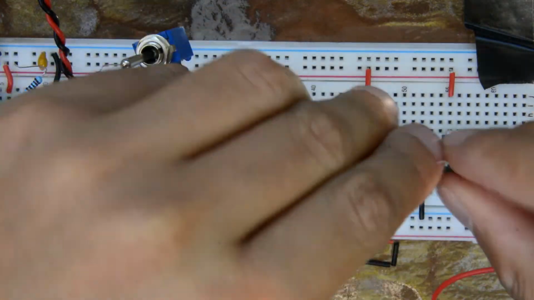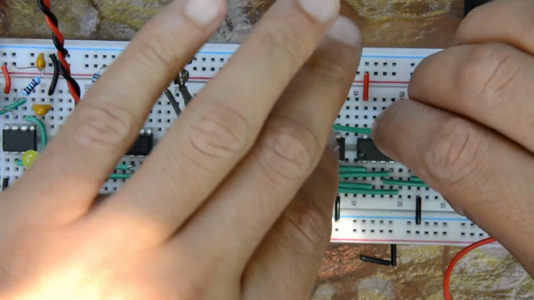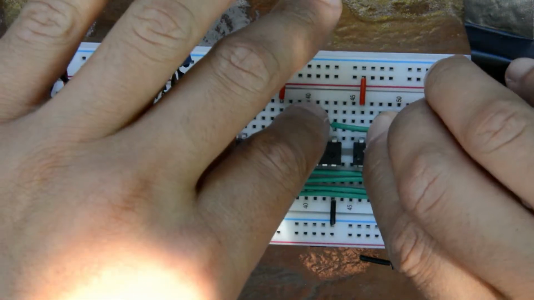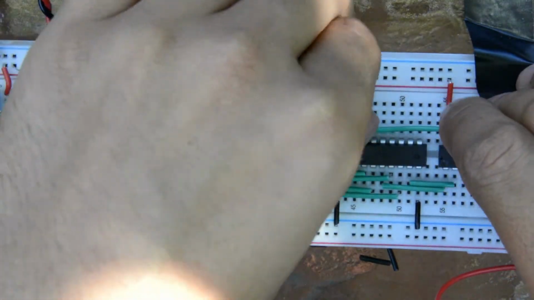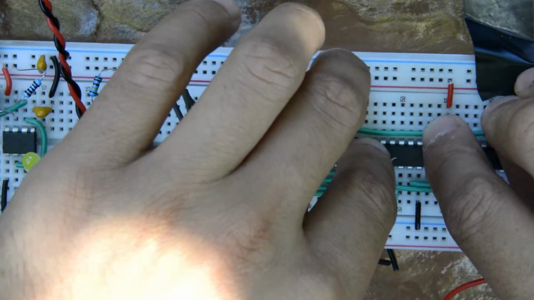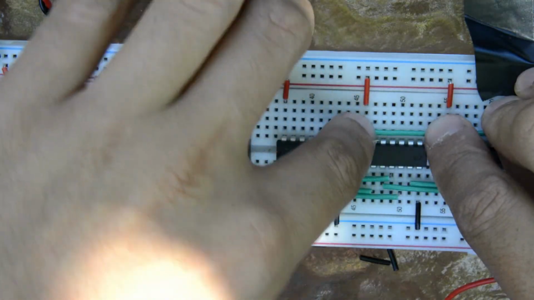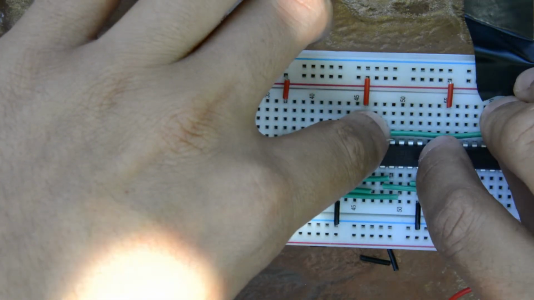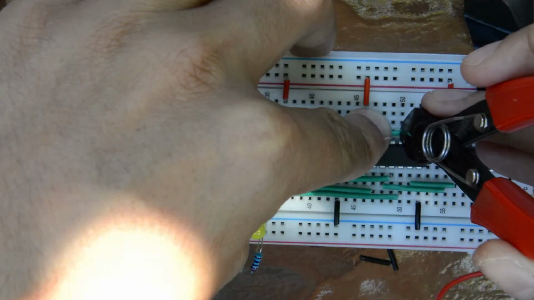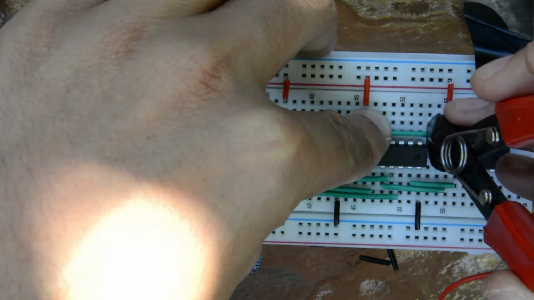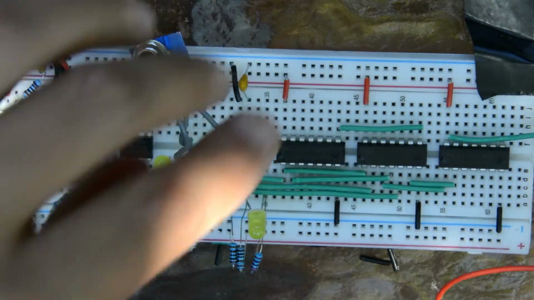So we're going to take the output of this bad boy and send it to 8, 9, 10. So this is 10. I'm going to go to here. Cut it.